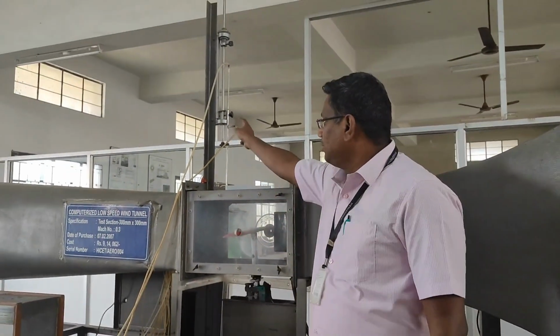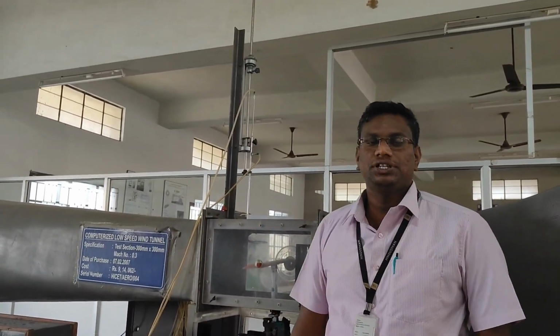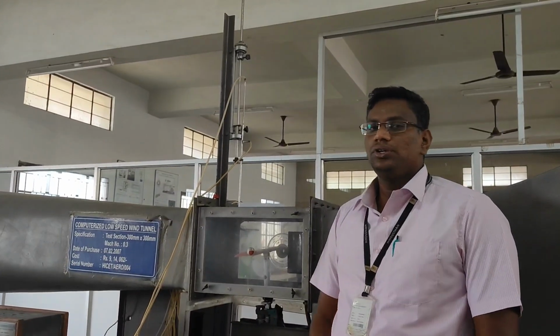There are many ways you can measure the pressure and velocity, and many pieces of equipment. Here we use the pitot tube. The pitot tube is one of the important instruments to measure pressure. In a pitot tube we usually measure two types of pressure: one is static pressure, another is dynamic pressure.